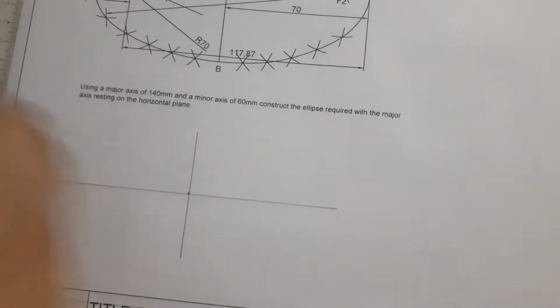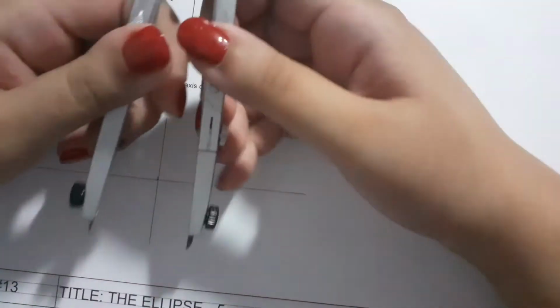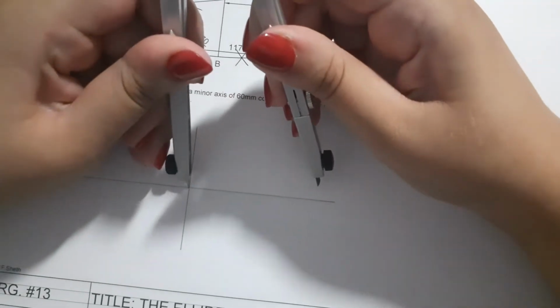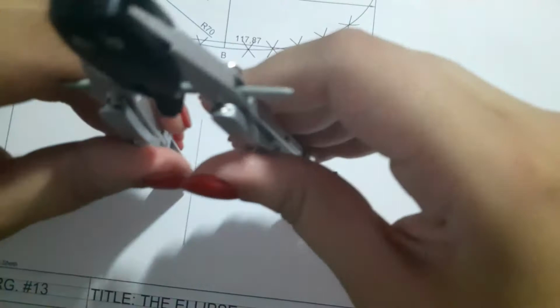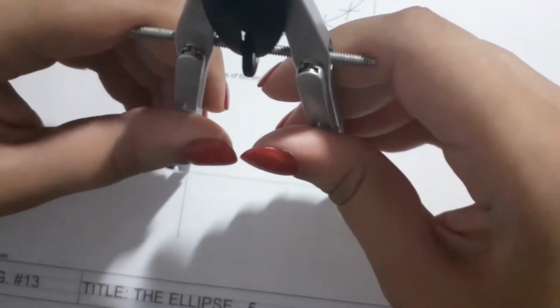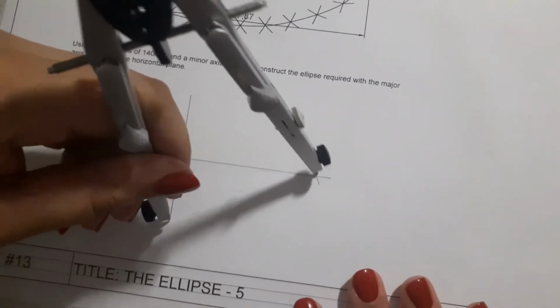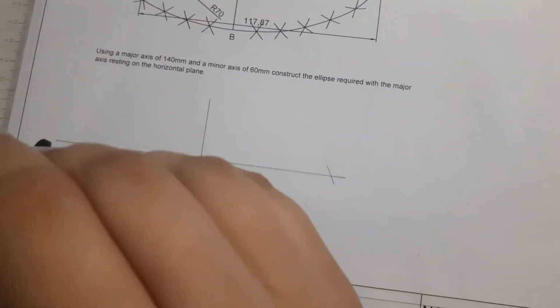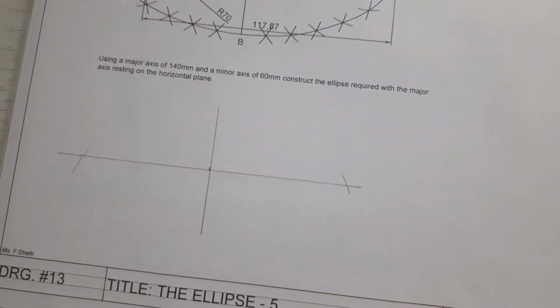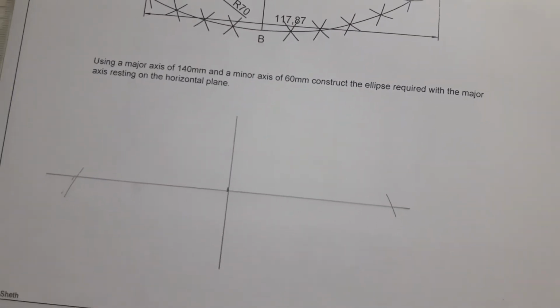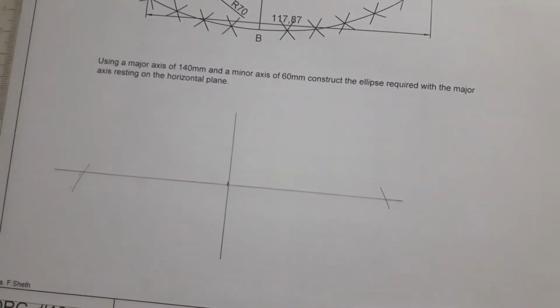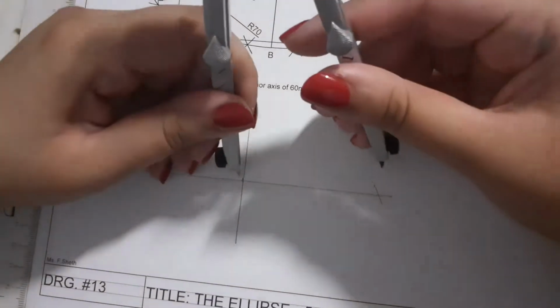Okay. So the first thing we need to do for this ellipse is find the focal points, which you should already know how to do now. Take the major, go from one side of the minor and mark them out. And there I have, this doesn't look right, give me a second.